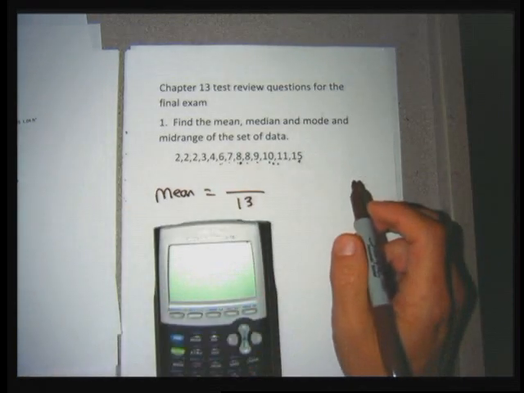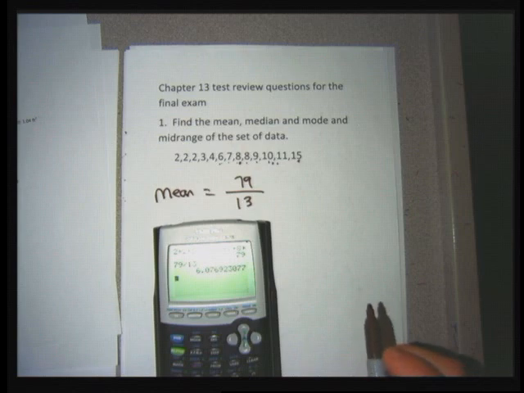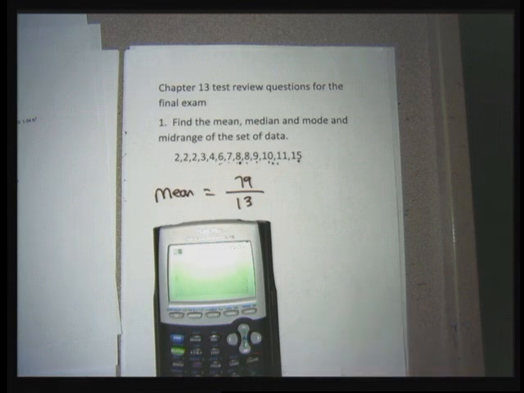Dangerous for me to add these without a calculator, so I'll do them with my calculator. So 2 plus 2 plus 2 plus 3 plus 4 plus 6 plus 7 plus 8 plus 9 plus 10 plus 11 plus 15. The numbers add up to 79. Now I'm going to take 79 and divide it by 13, and I get the mean. And again, it doesn't tell me where to round, which is kind of unfortunate. On my key, I have 6.69. Let me do these again. 2 plus 2 plus 2 plus 3 plus 4 plus 6 plus 7 plus 8 plus 8 plus 9 plus 10 plus 11 plus 15.